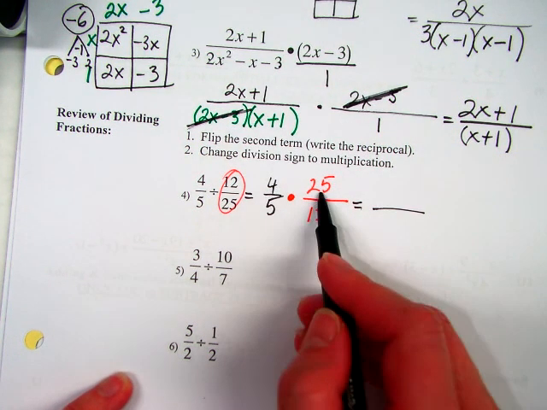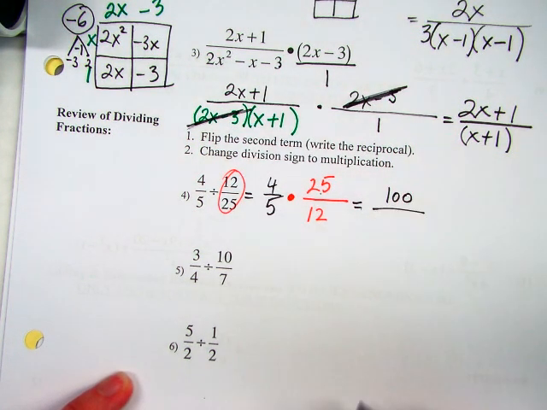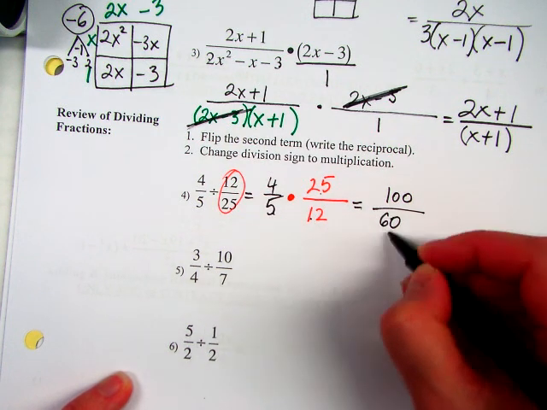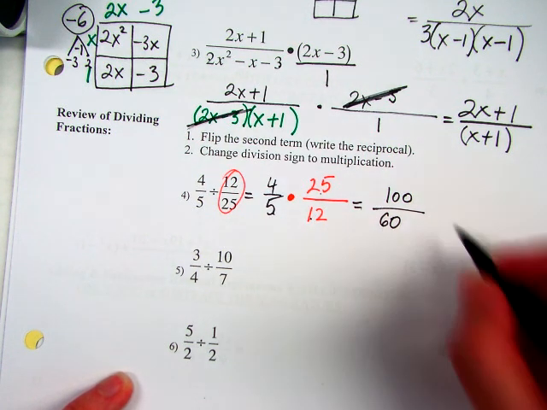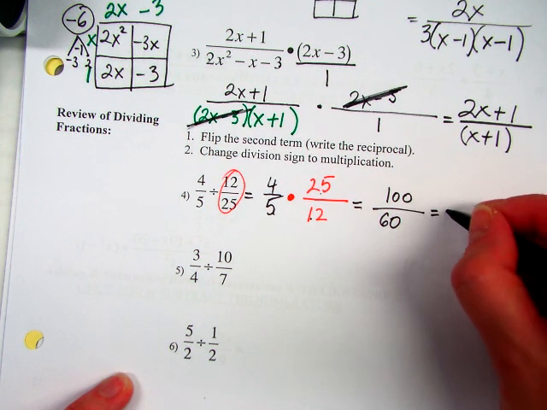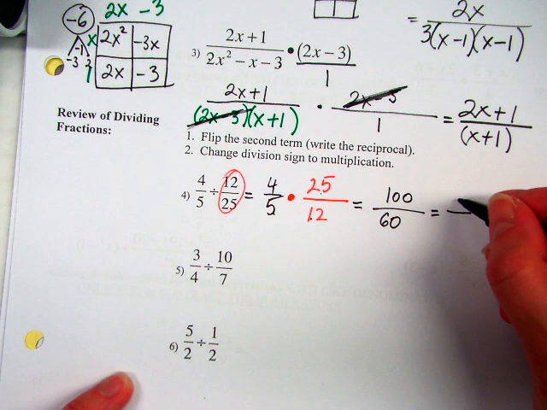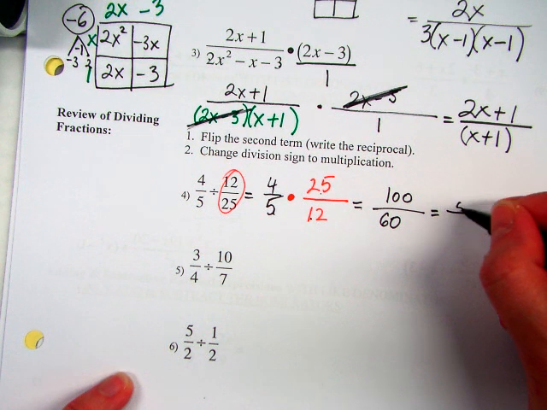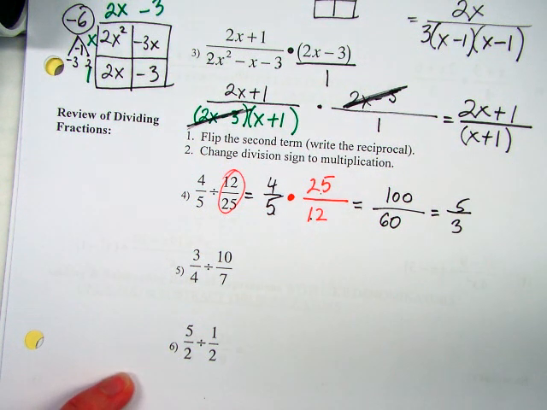So now you multiply. 4 times 25 is 100. 5 times 12 is 60. Now divide 100 by 60. What do you get? They're dividing, guys. 5 over 3. Did you do it on your calculator, Francisco? No. So why don't you guys try that one?